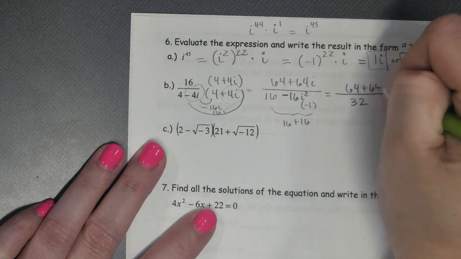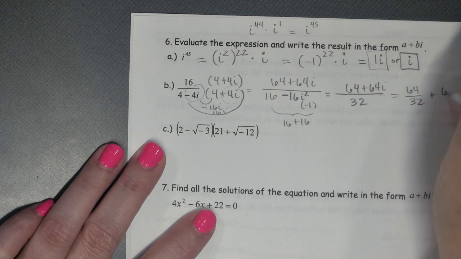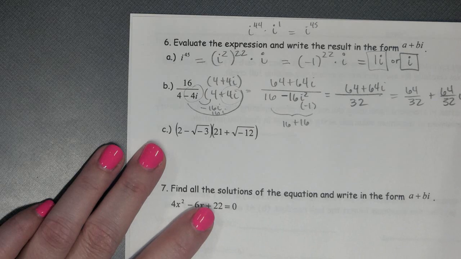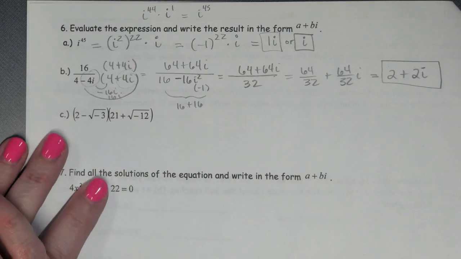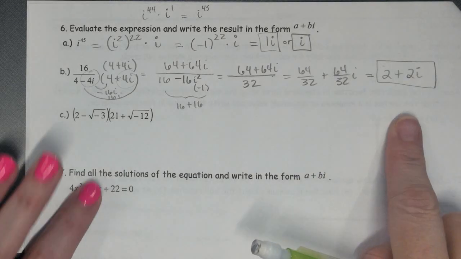And then remember, you are writing this in the form a plus bi, so you have to reduce. They actually reduce to whole numbers for this. Okay, so that's your final answer.